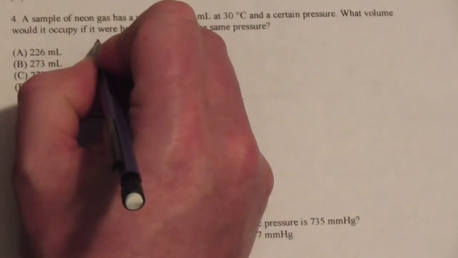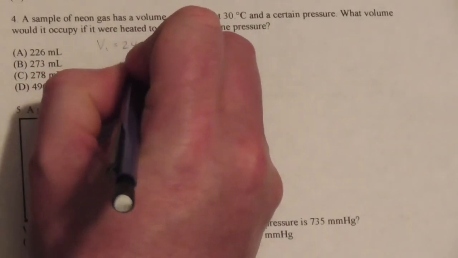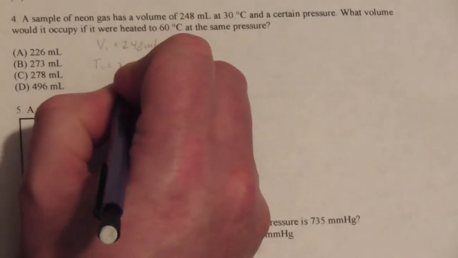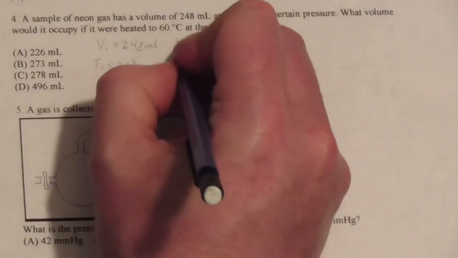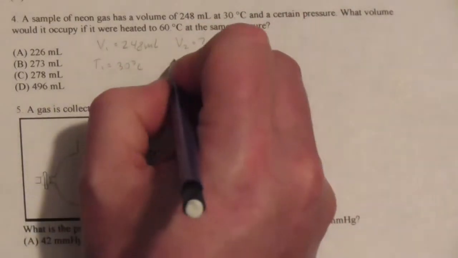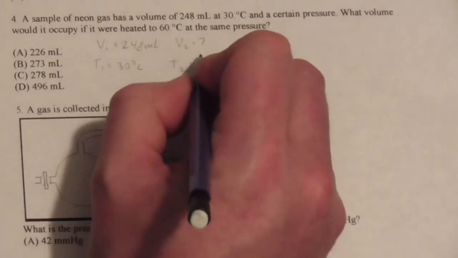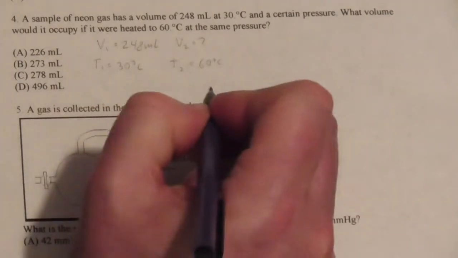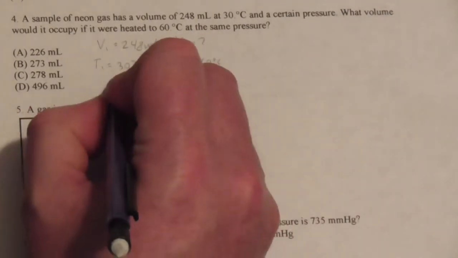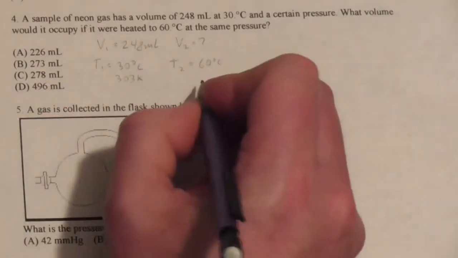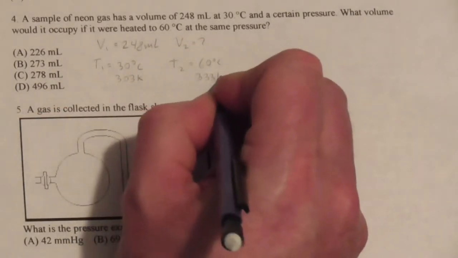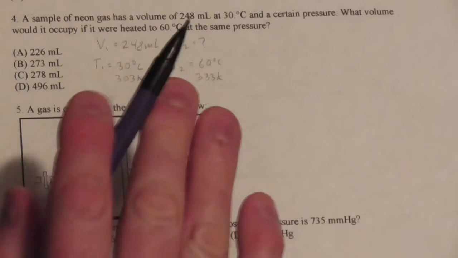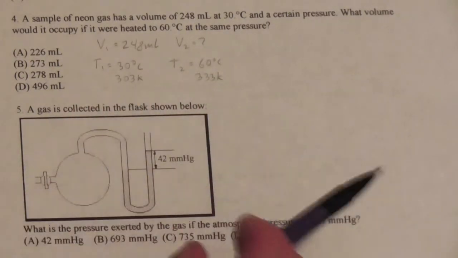That looks a lot like a Charles' law problem. V1 is 248 milliliters, T1 is 30 degrees Celsius. Then we're asking to find V2, and T2 would be 60 degrees Celsius. Of course, I need to convert my Celsius to Kelvin. So 273 plus 30 is 303 K, and this is 333 K. So now I've converted to Kelvin.